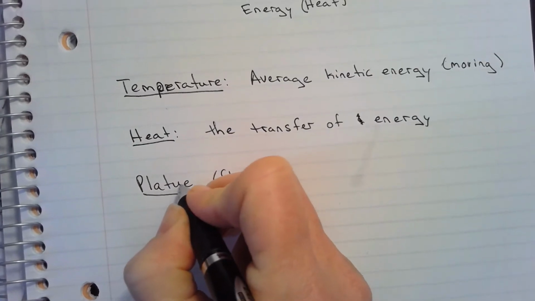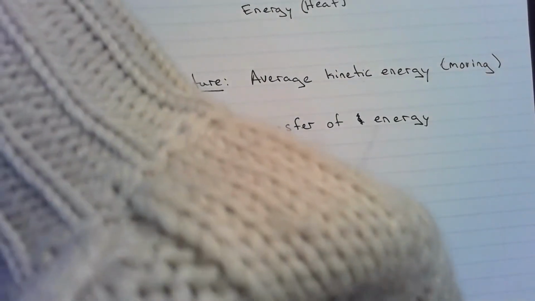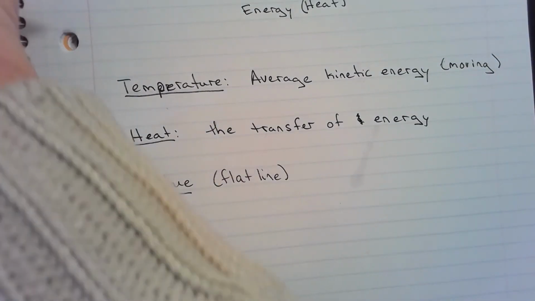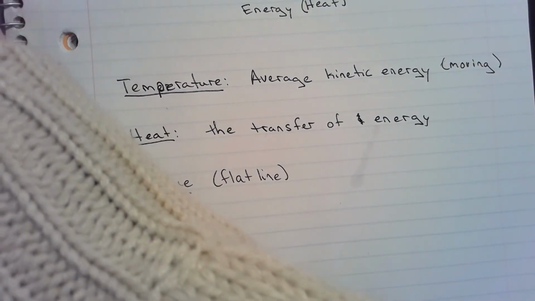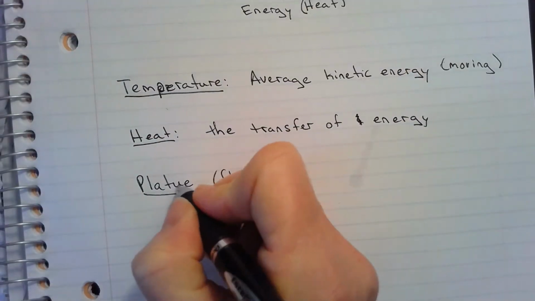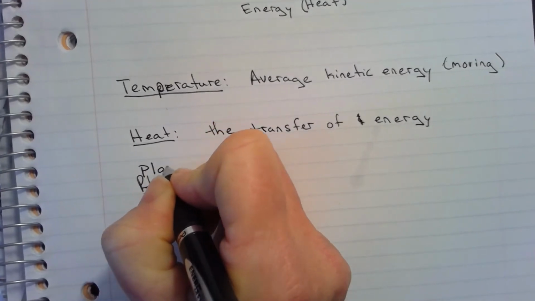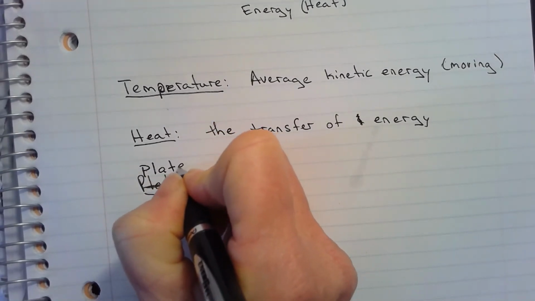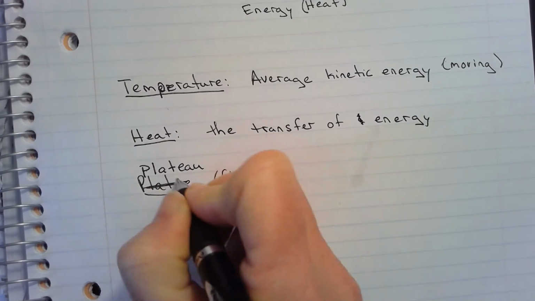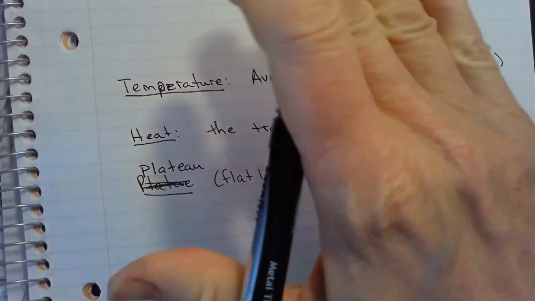I don't think I spelled that right. I need to look that up. Hold on. I spelled that wrong. P-L-A-T-E-A-U. Plateau. It's a flat line. Looks like a plate.